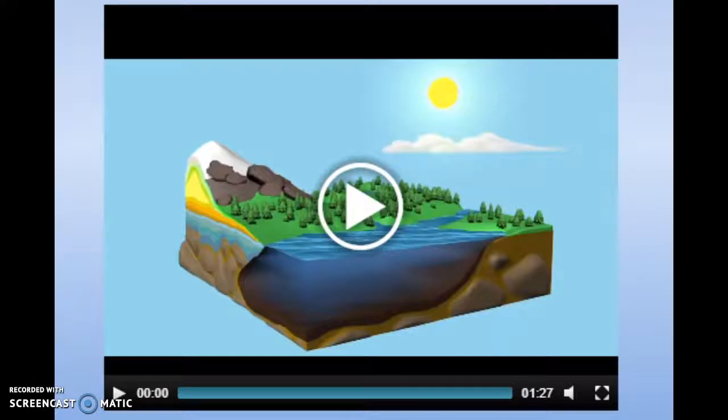The water cycle, by definition, is the process by which water is circulated throughout the earth and atmosphere through evaporation, condensation, precipitation, and transpiration. In simpler words, it's basically how water circulates throughout the earth and the atmosphere. We're going to take a look at this animation to go ahead and visualize the process of the water cycle.